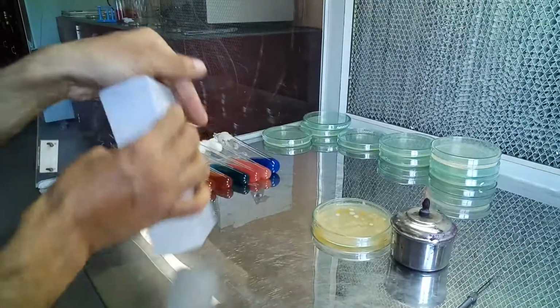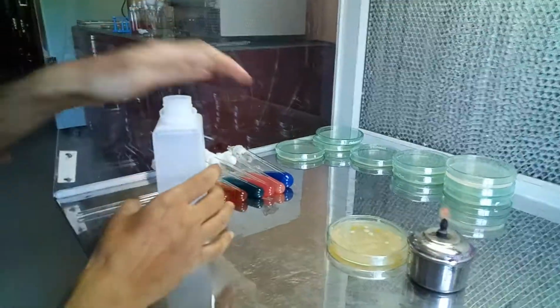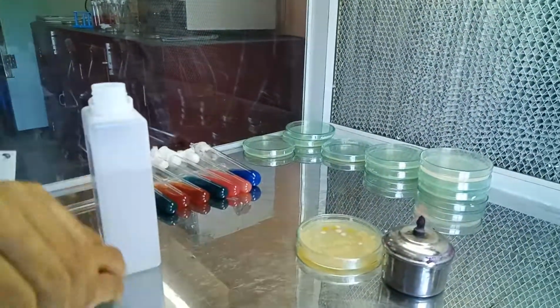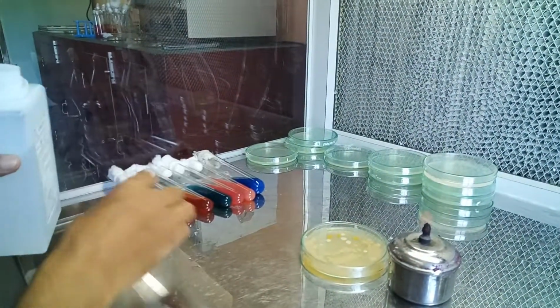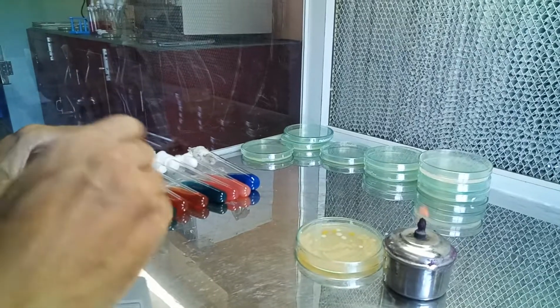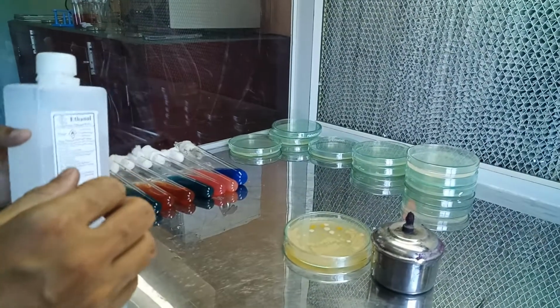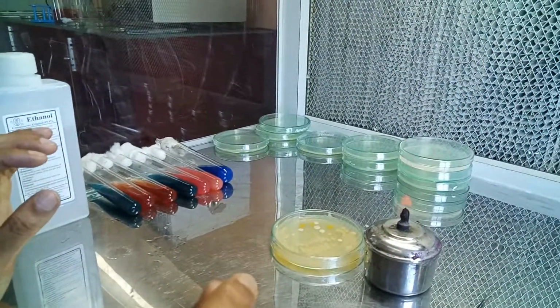Hello everyone. Today we'll be performing citrate utilization test. So citrate utilization test is carried out to check whether a bacterial culture or a bacterial cell or a bacterial colony is capable of utilizing citrate as a source of carbon. So there are certain bacterial cells which are capable of utilizing citrate as the sole source of carbon.